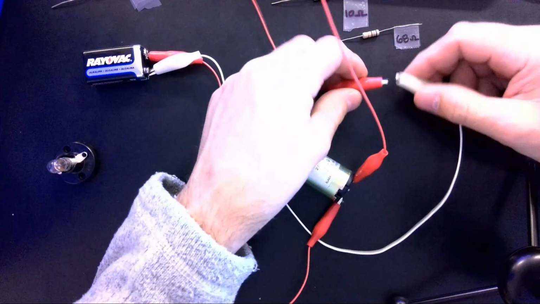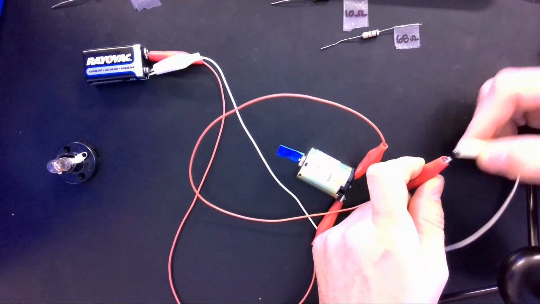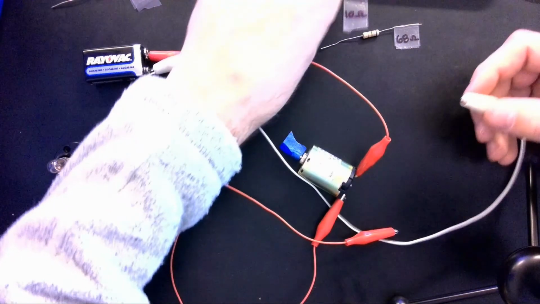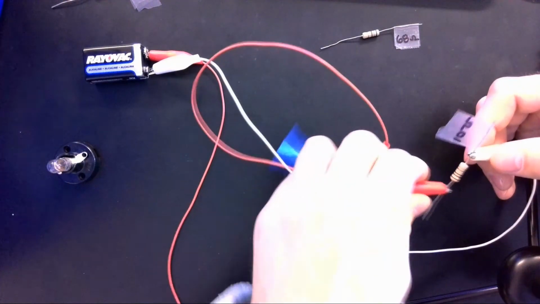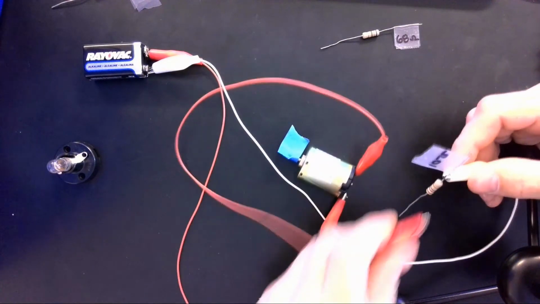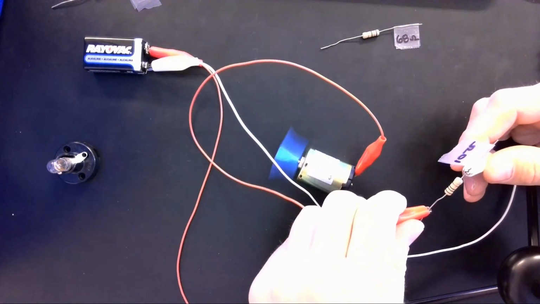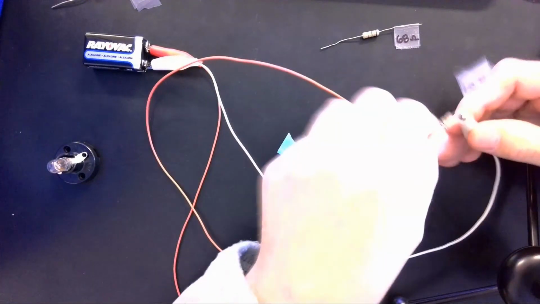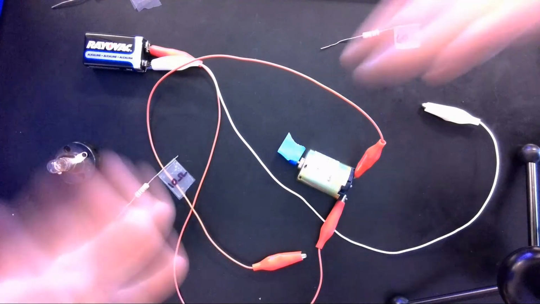So I can turn it on and off by just touching these wires together to act as a switch. Or I can run it through a resistor. Might be hard for you to hear. Can you hear the difference? Running through a resistor limits the amount of current flowing through my circuit. So this is kind of built in real life.